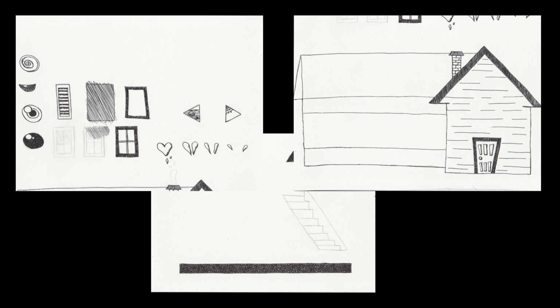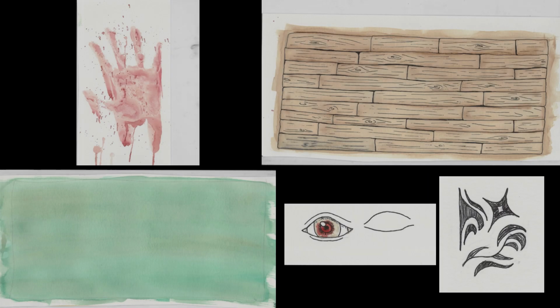Unfortunately, I forgot to video myself drawing all of the art, so here's what all of the assets look like after I painted them and got them scanned in. I arranged it on the screen in order of house assets, wallpapers, and then the actual objects inside of the house.